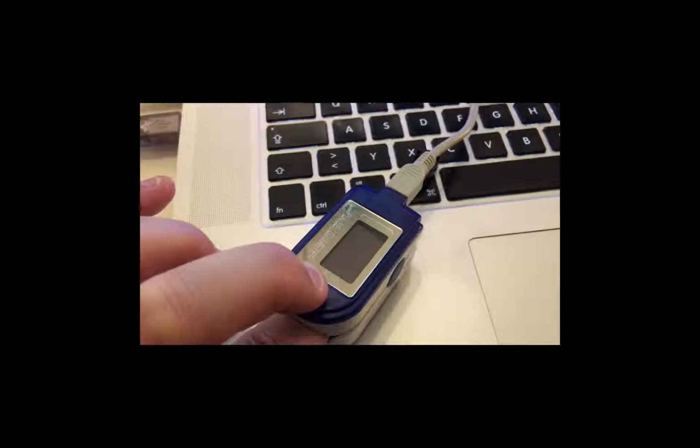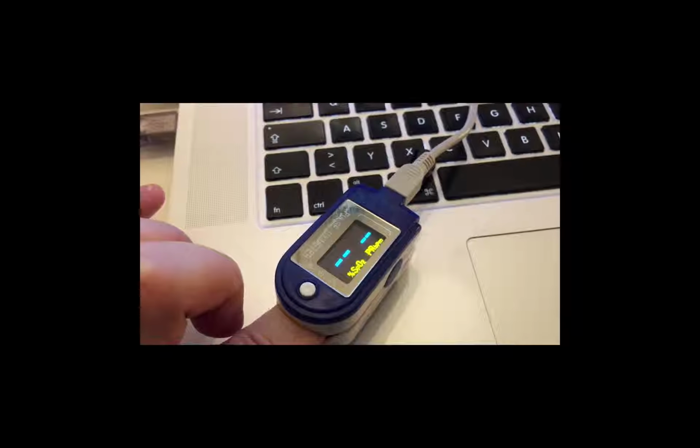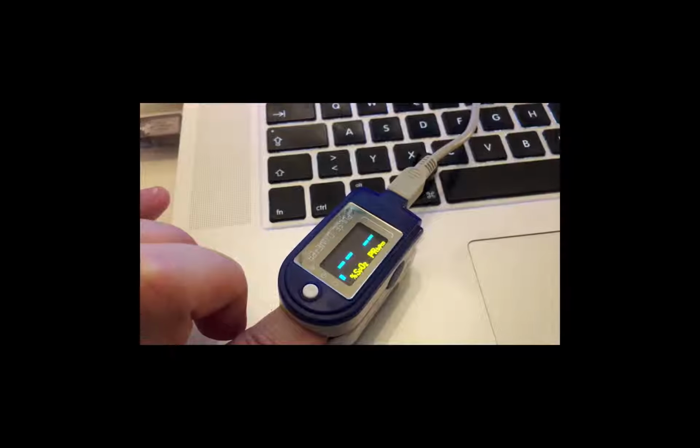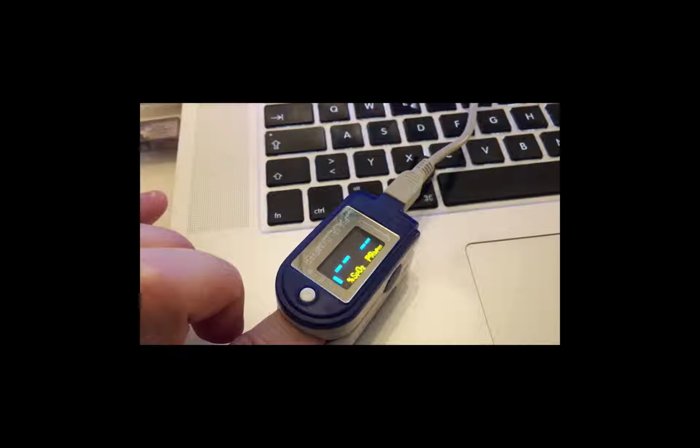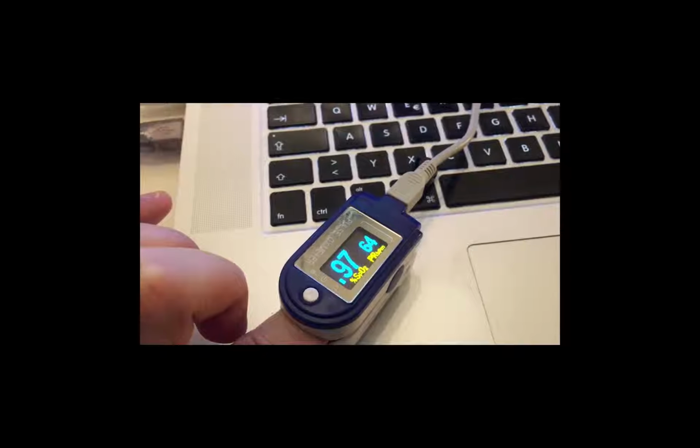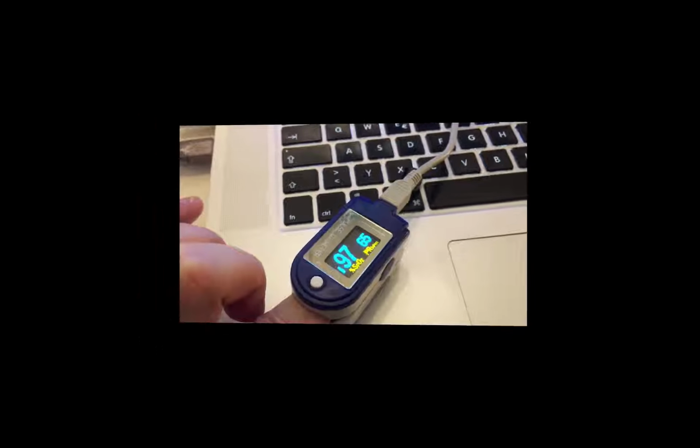Before you start recording, it is advisable to switch on the finger sensor. Press the button on top of the finger sensor, and the small display will show heart rate and oxygen saturation when the finger sensor is ready.